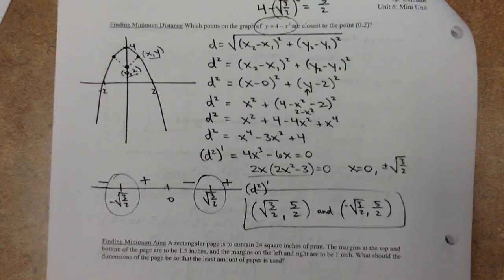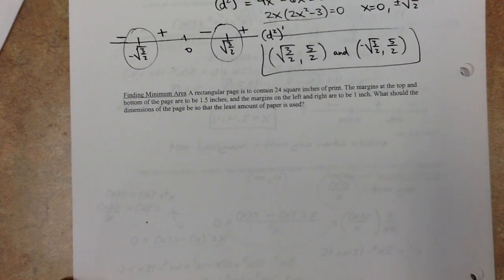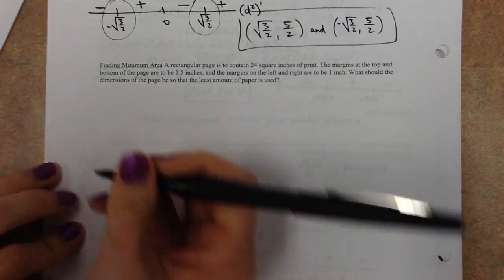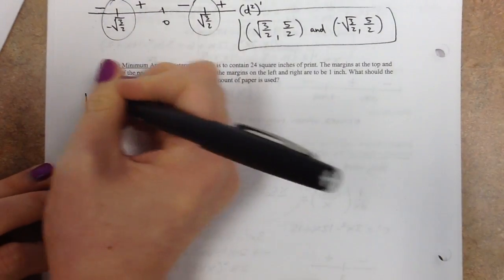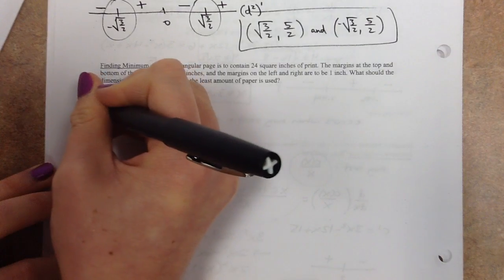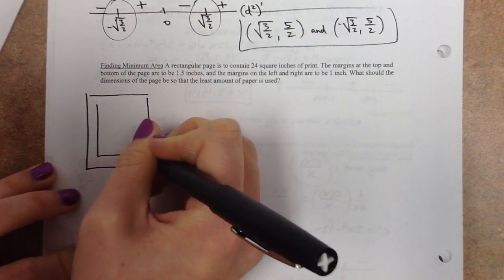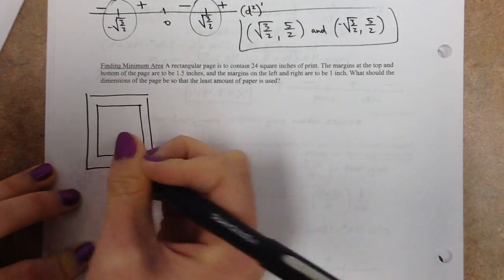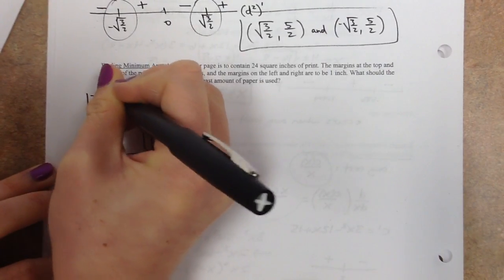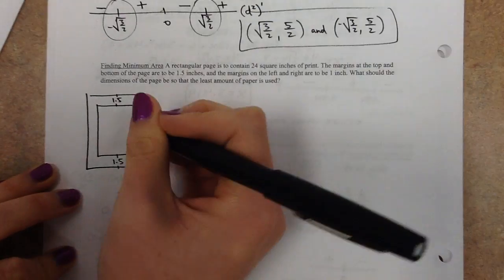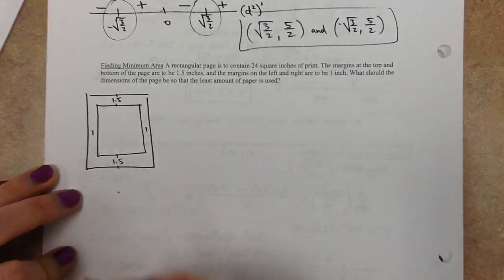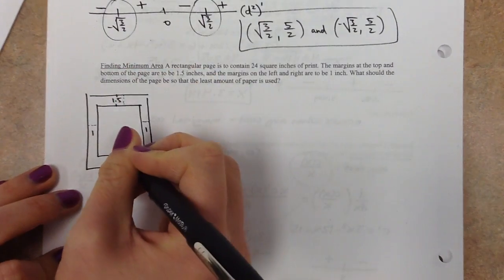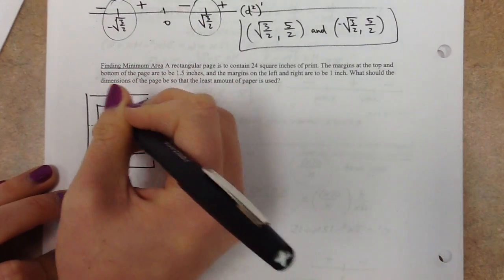Okay, last one, minimum area. A rectangular page is to contain 24 square inches of print. Margins at the top and bottom are 1.5. So again, this should scream picture. So we've got print like this. Okay, so 1.5 inch margins this way, 1.5 inch margins this way, and then left and right are to be 1 inch. So 1 inch over here, so that's an inch, this is an inch and a half, this is an inch and a half, and then here's all the print.